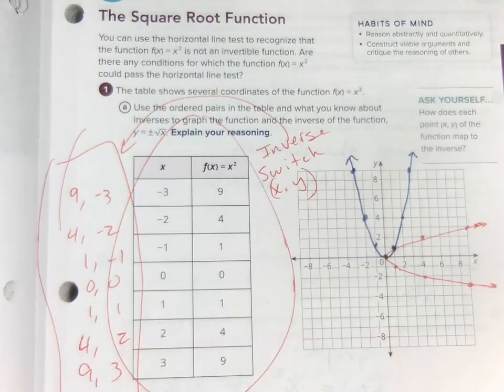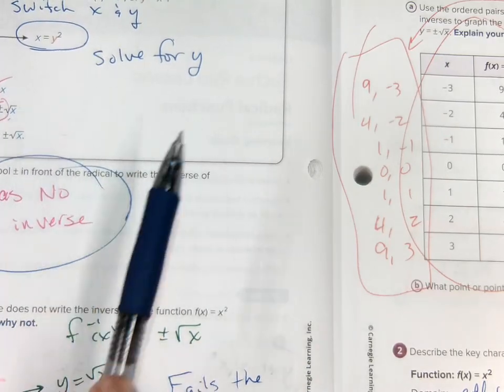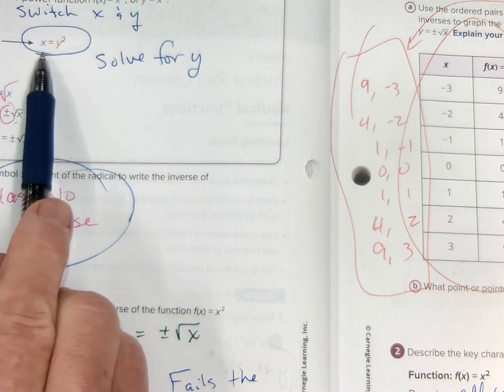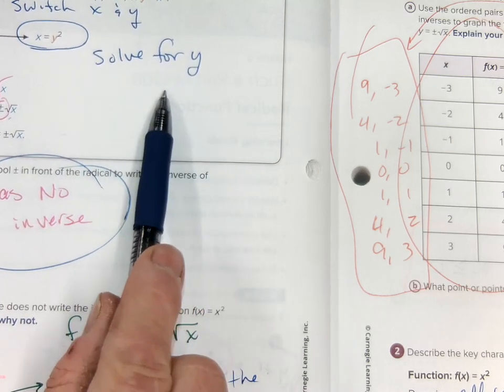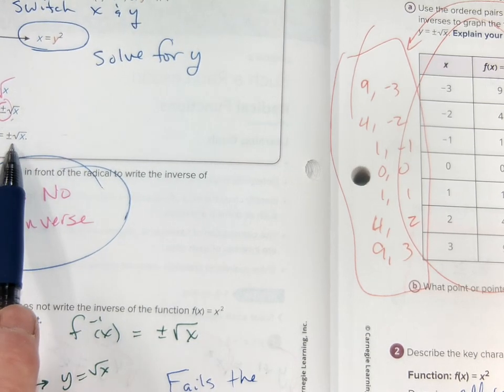So let's turn the page. With inverses, we always switch x and y. So we take y equals x squared, and for an inverse, we switch x and y. So instead of y equals x squared, it becomes x equals y squared. And then we solve for y, okay? Again, we're taking the square root, so y equals plus or minus the square root of x, okay?